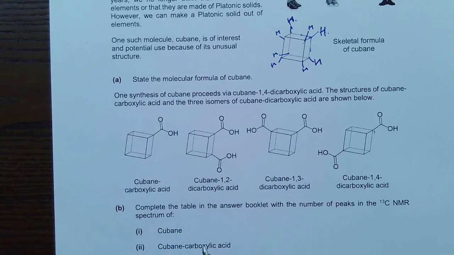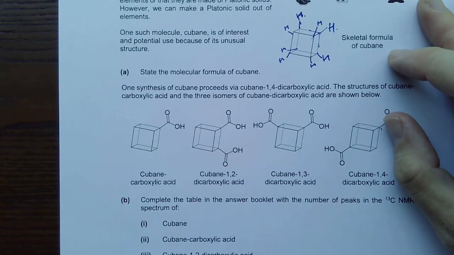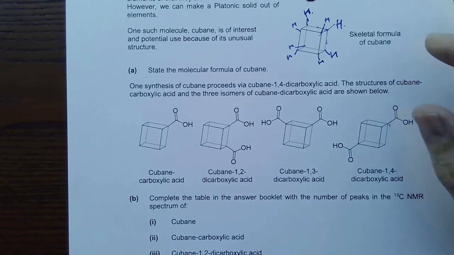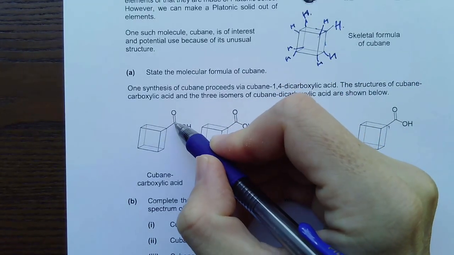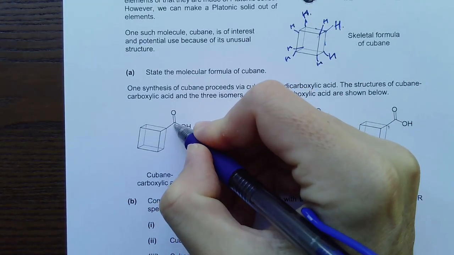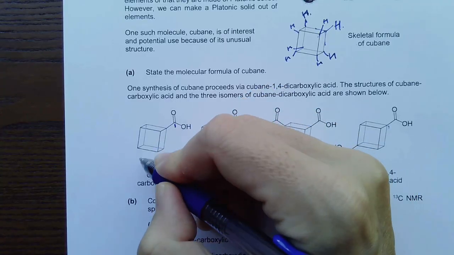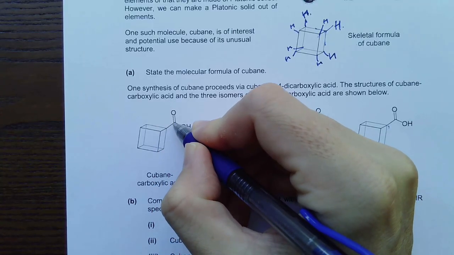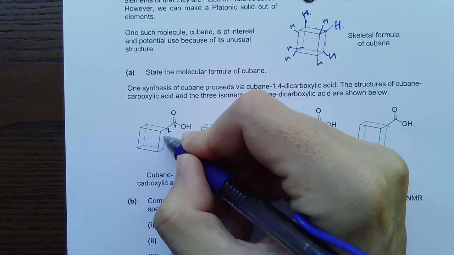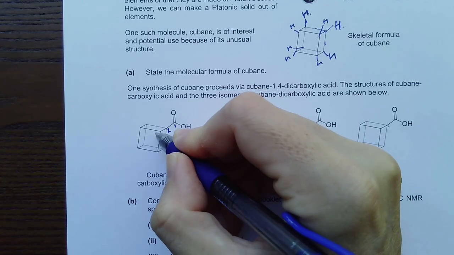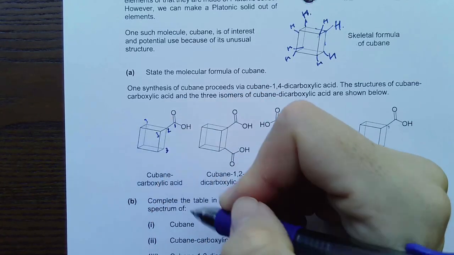Then, my favourite part of the question, you're given these different cubane-based molecules, and then you're asked to identify the number of peaks in the carbon-13 NMR. So essentially how many unique carbons there are in each of these. So we can start with this one here, that's 1. So there's no other carbons like that one. Then number 2, the one that's bonded to the acid. And then this is now bonded to 3 that are all the same.